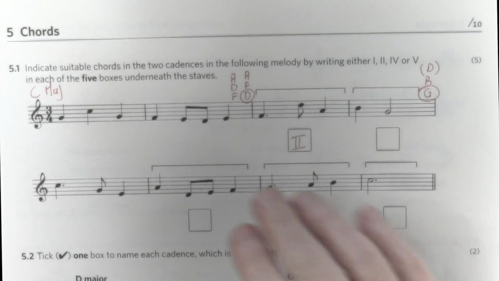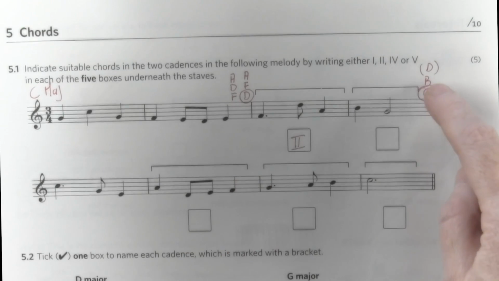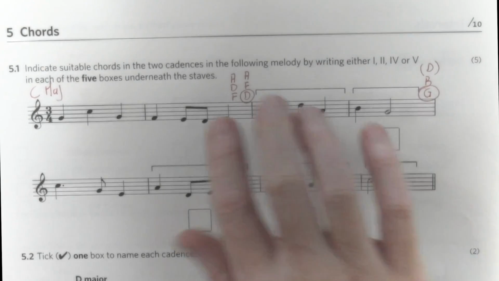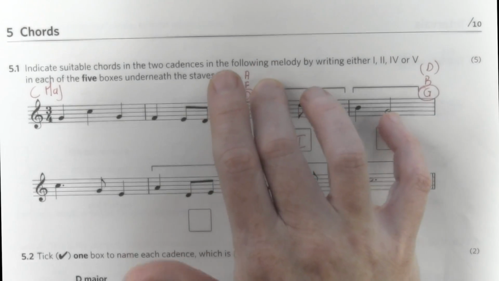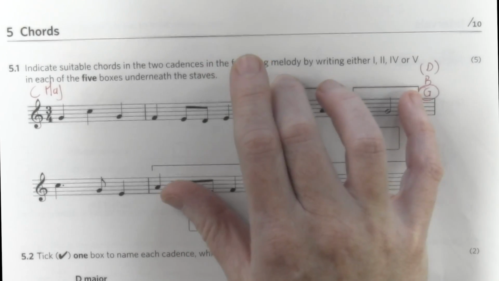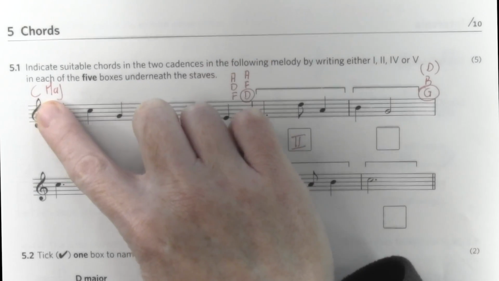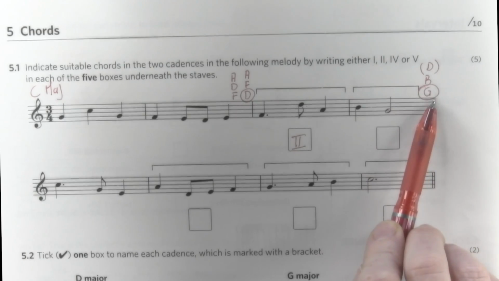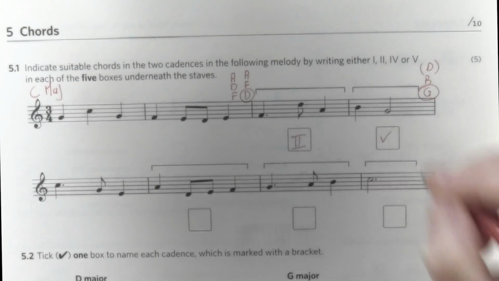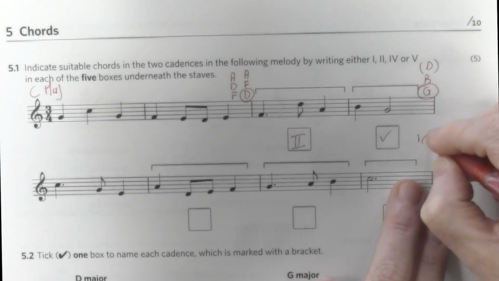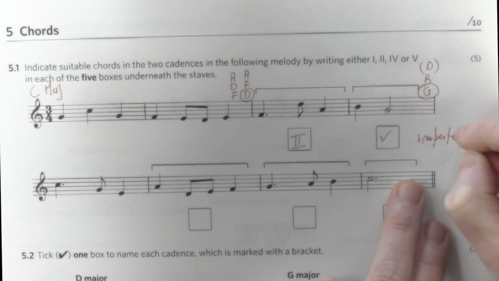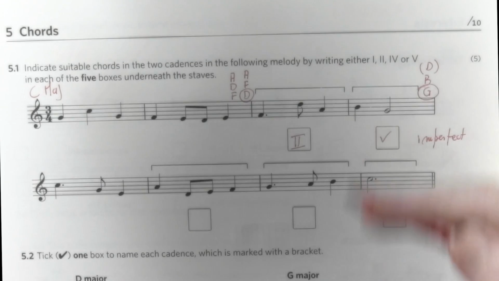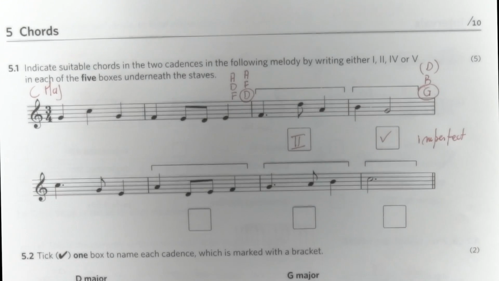However, just for the purpose of this tutorial, I tried the lower note. So B, G, and E, Mi. E is the 3rd degree of C major, but the 3rd degree is not listed here. So the answer is G. And also 2-5 is an imperfect cadence. So it makes sense. We don't need to write it here, but we will need it for exercise 2. So I add an extra thing as a way to revise our knowledge.